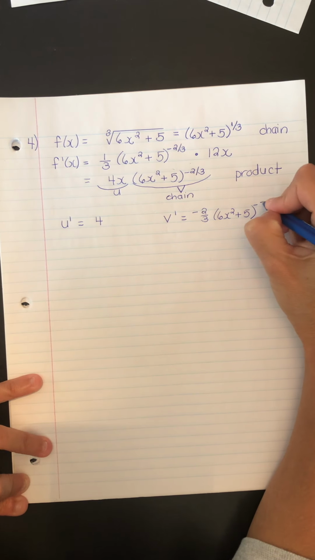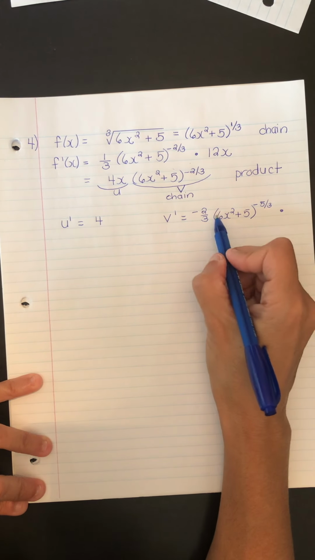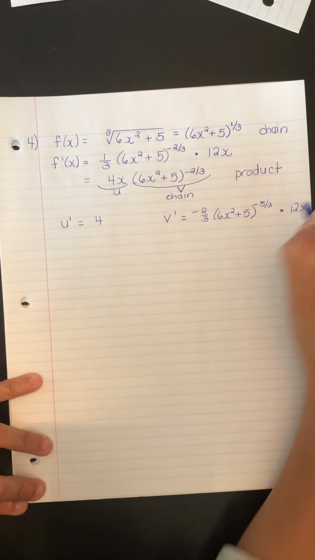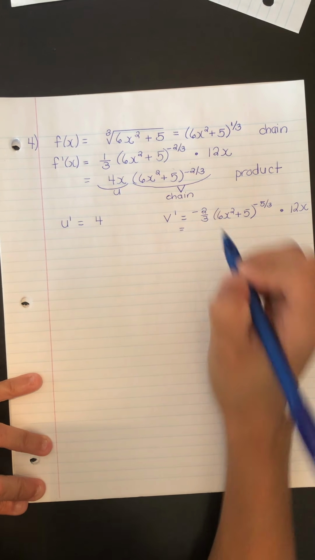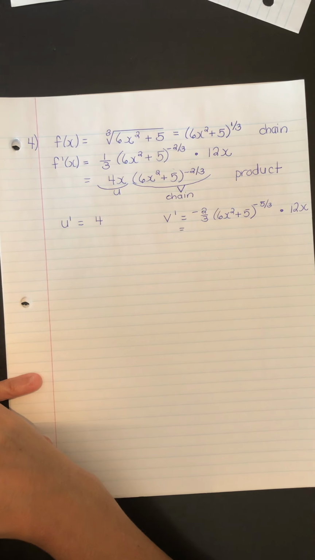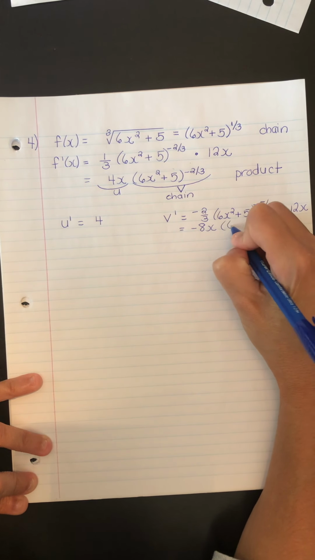So that will be negative 5/3. And don't forget to multiply it by the derivative of the inside of the bracket, which is 12x. Simplify this. What is negative 2/3 times 12x? It is negative 8x.